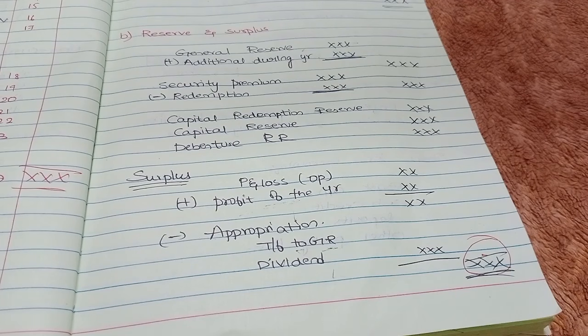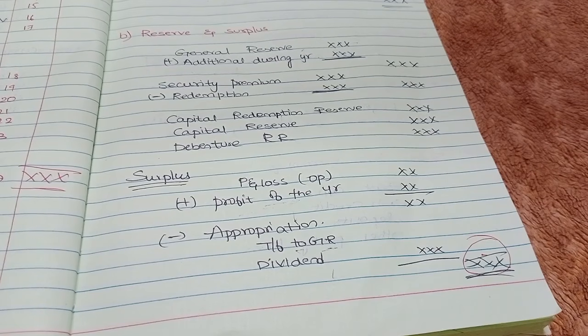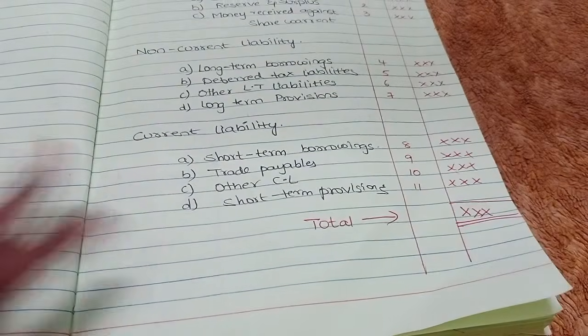I have already done unit number 1, unit number 2, unit number 5. Now it is unit number 4. Check out all the videos so you can easily get pass marks in advanced accounting. Don't neglect advanced accounting.